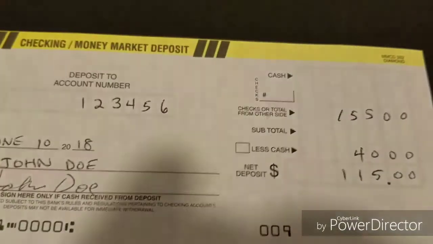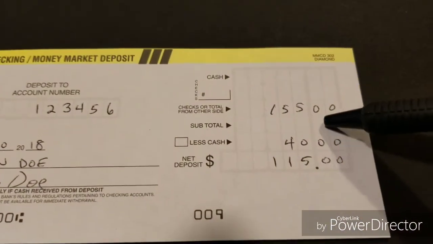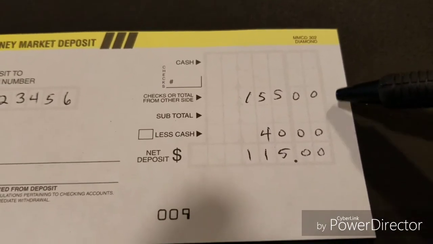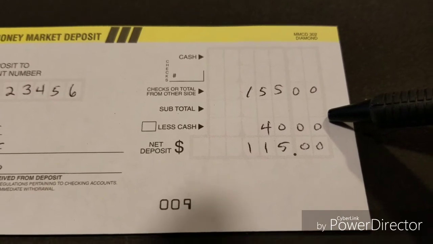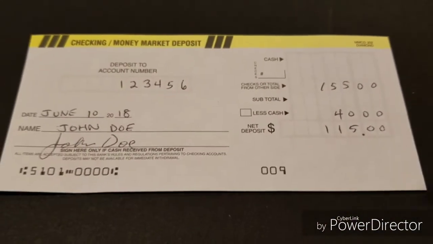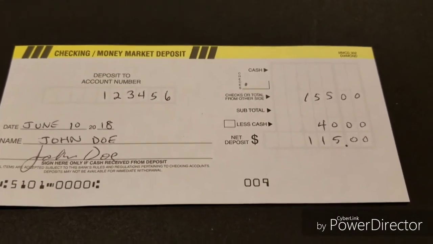bring it onto the front side, write it here where it says checks from the other side. We want $40 back, so our total deposit would be $115. Again, it's really just that simple.